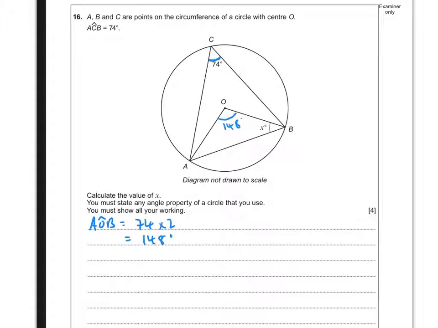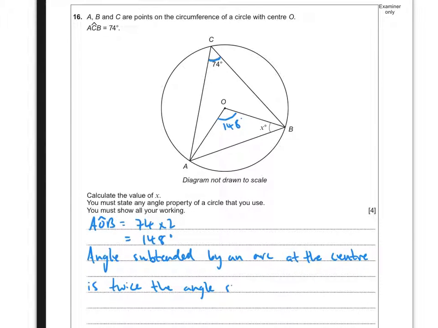Now the reason for that, there's a really fancy reason which I'm sure you'll struggle to remember, but if you can get as close to this language as possible, you'll be okay. We're saying that the angle subtended by an arc at the centre is twice the angle subtended at the circumference.